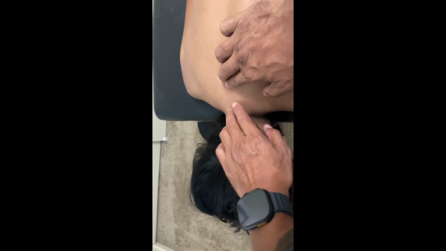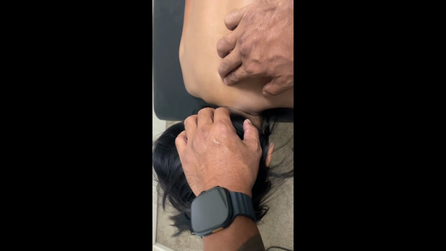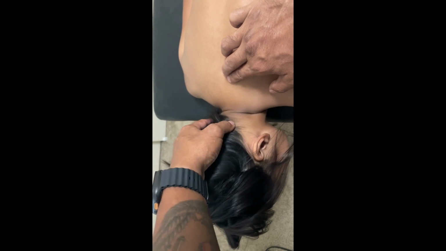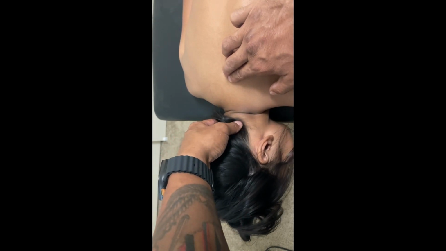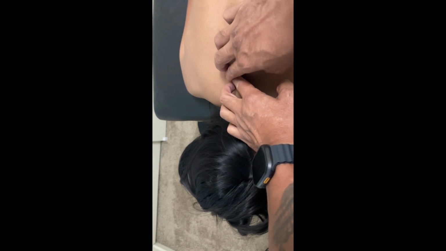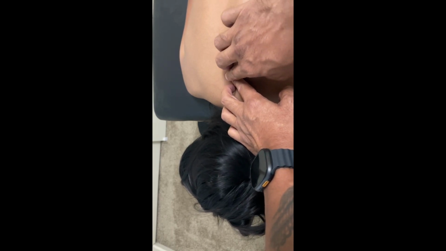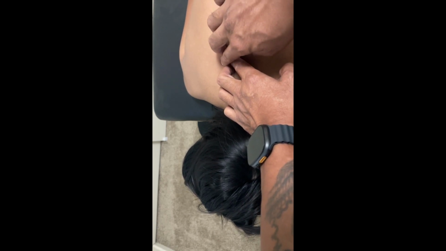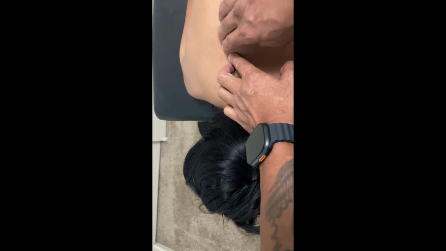T1, and go ahead and lift your head. Look to the left. We're going to find the mastoid process. We're going to start from the mastoid process and the nuchal line, which is back here. We're going to follow it down. We're at T1. It goes all the way down to T3. And then the splenius cervicis runs down to T3 to T6. So that's 3, 4, 5, 6, all the way down here.